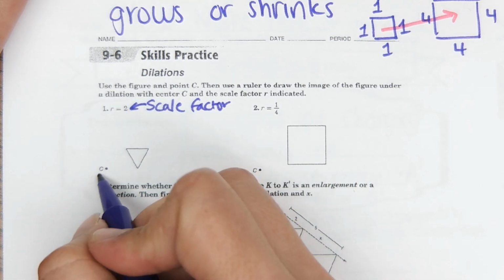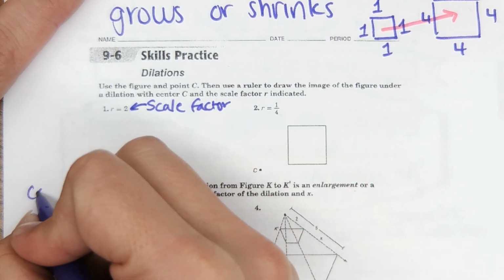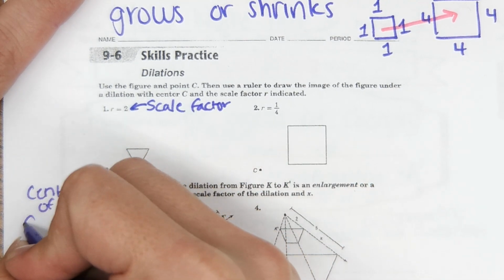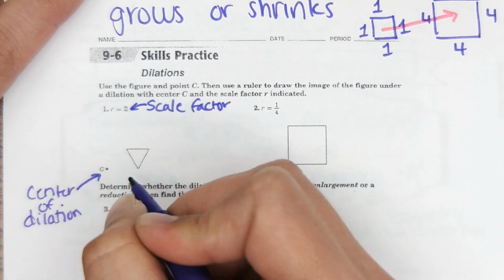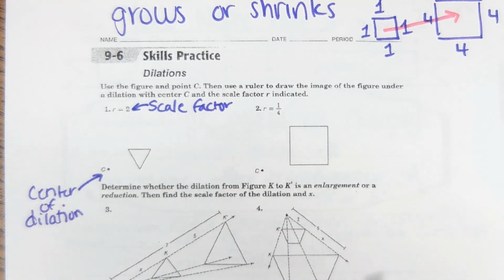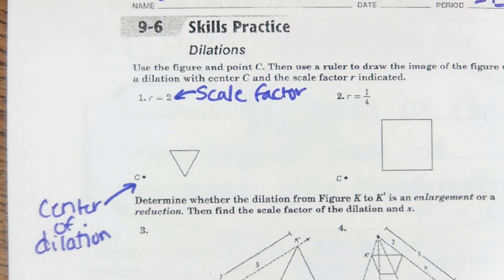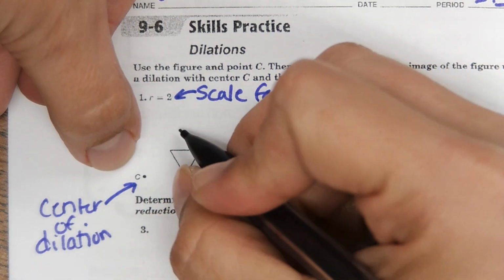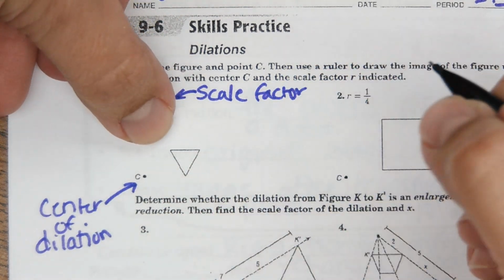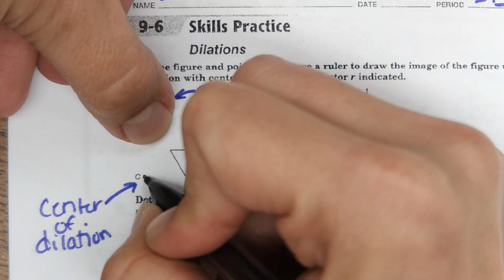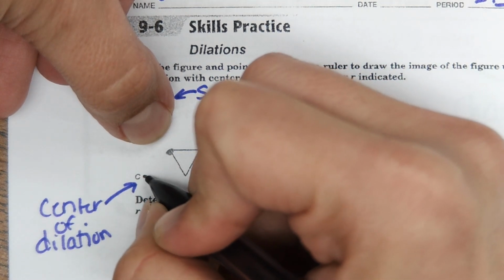And then C right here is called the center of dilation. And this is where we're dilating the shape from. What does that mean? Let me zoom in a little bit more. Okay, so in addition to this shape getting 2 times bigger, which it is, the distance from the center of dilation is also going to get 2 times longer.